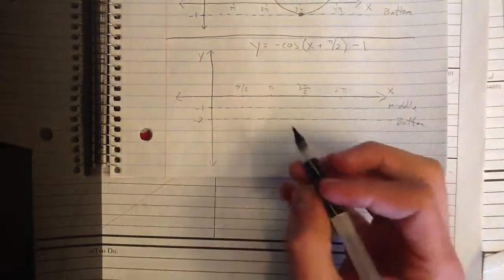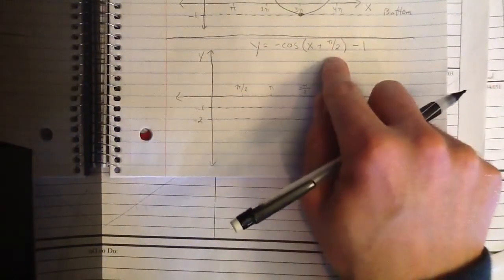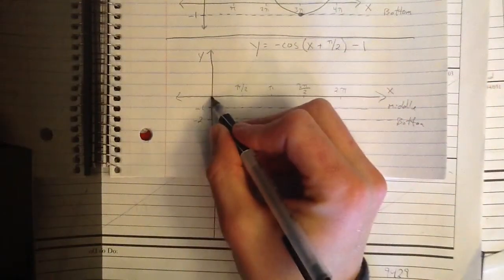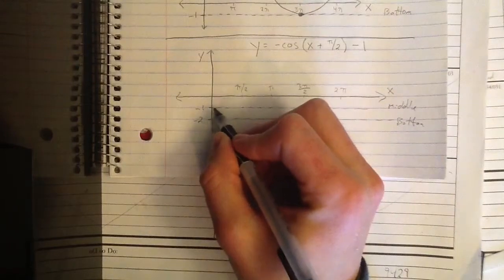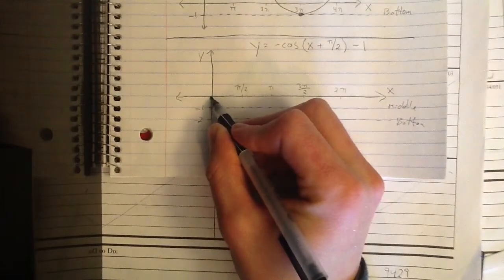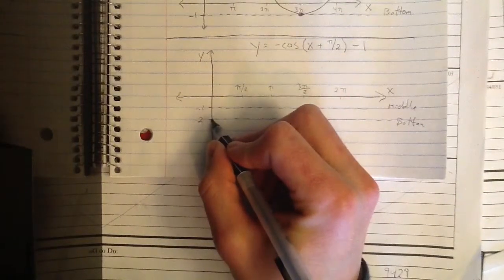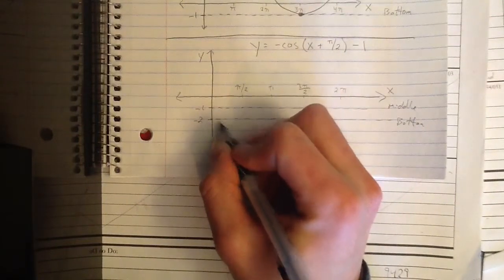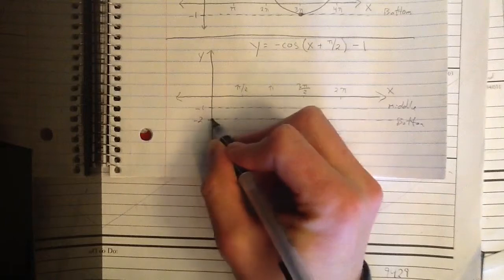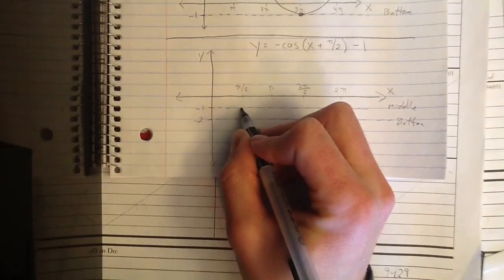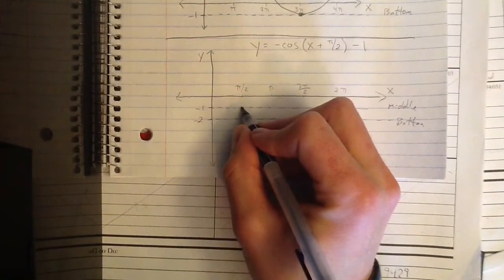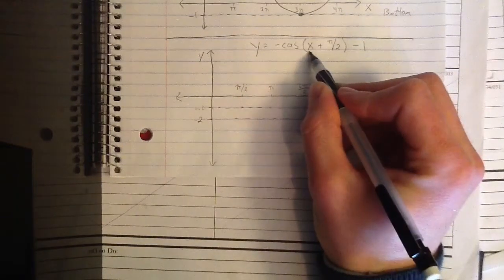So normally, if we're forgetting about this plus pi over 2, cosine would start at the top of the graph, meaning that, so here's the middle, it would start at the top, but it's negative, so it's going to start at the bottom. And it would normally go like this. It would go from the bottom, and it would have nowhere to go down, so it would have to go back up. And the next spot it would be over at pi over 2, right?